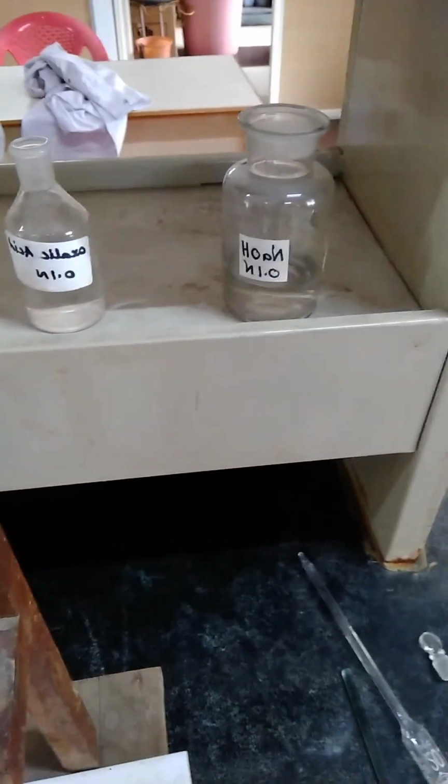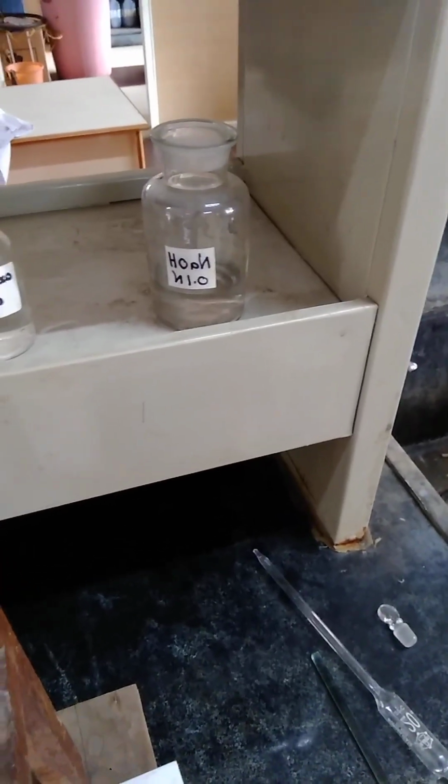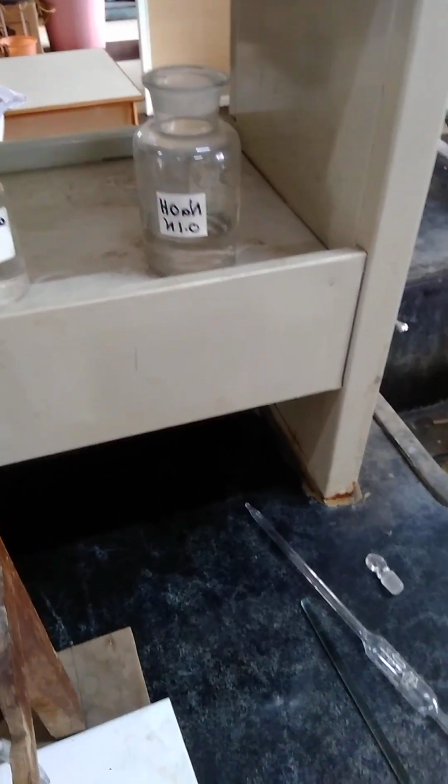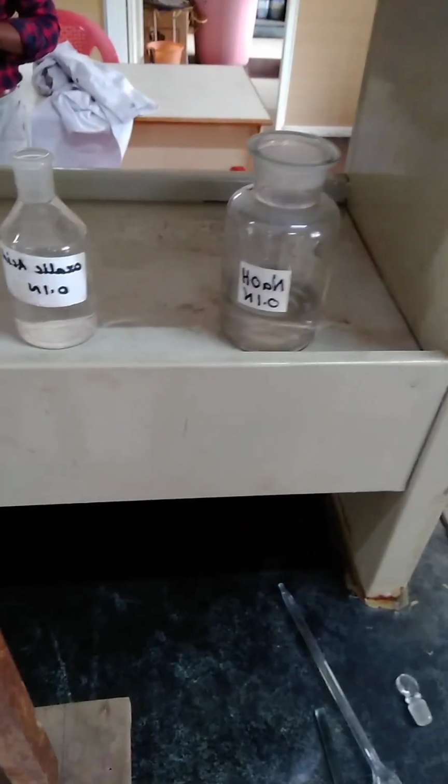Here the label says 0.1 normal, but it's unknown. So we are going to titrate it, not directly with the NaOH, but with the oxalic acid. For HCl, we have the connecting solution, the oxalic acid.